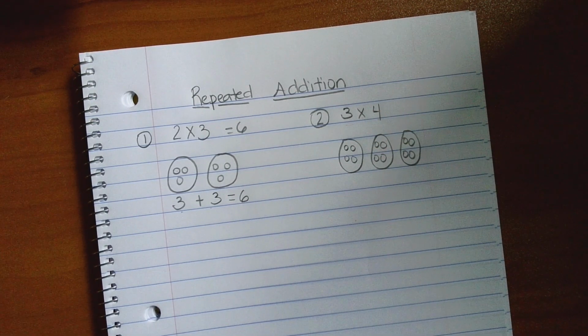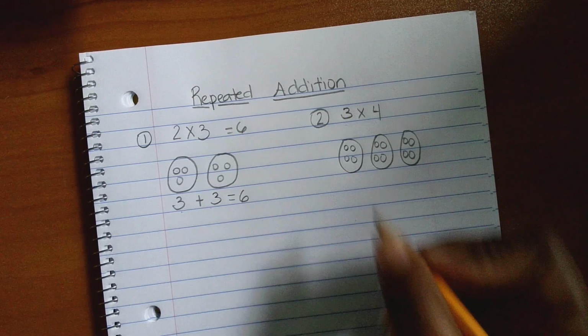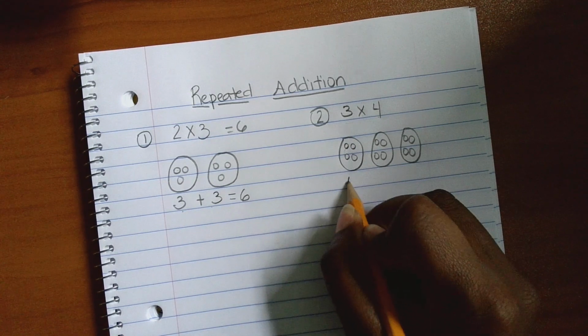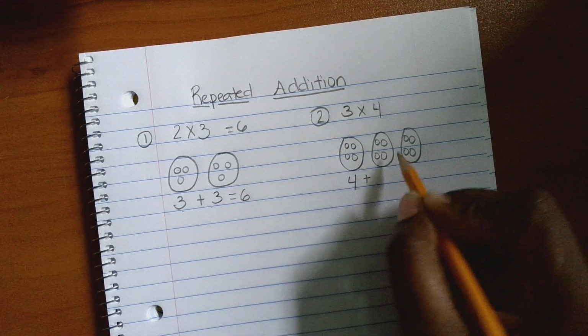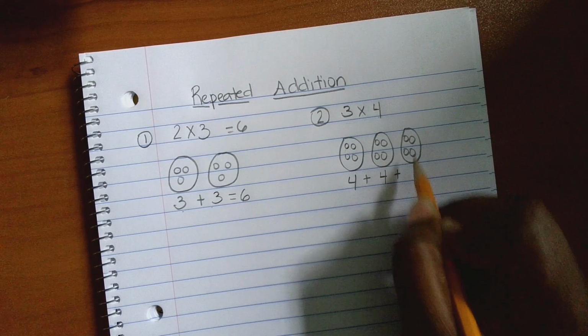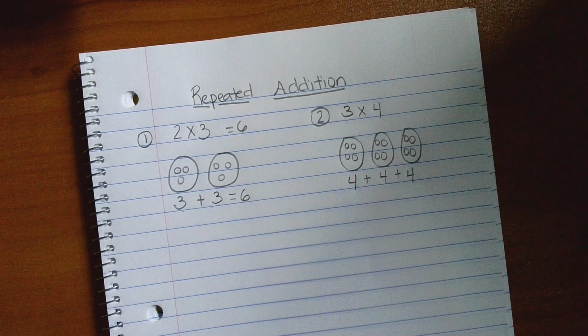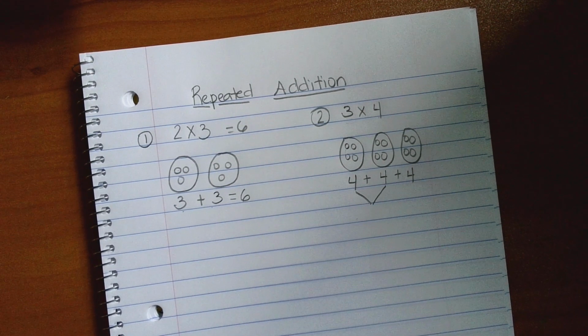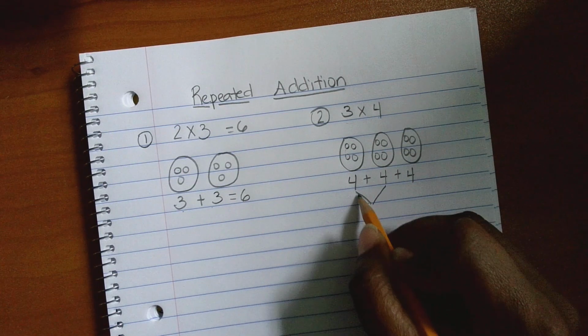Okay, so repeated addition says, add the numbers that many times. So I'm going to add the numbers in this group, which is 4, plus the numbers in this group, which is 4, plus the numbers in this group, which is 4. Next, I'm going to add these all up. So first, I'm going to add the first 2 numbers, which is 4 plus 4.